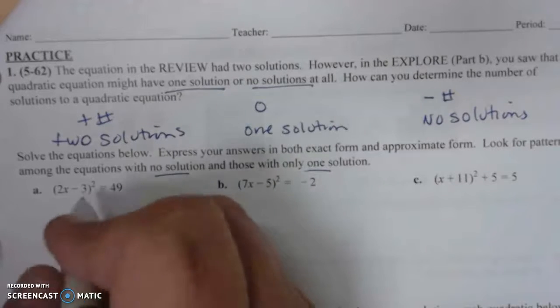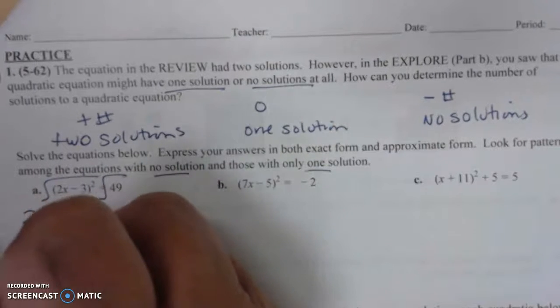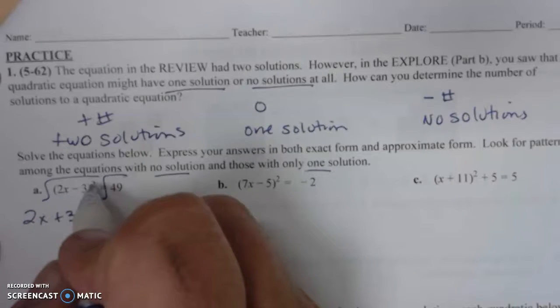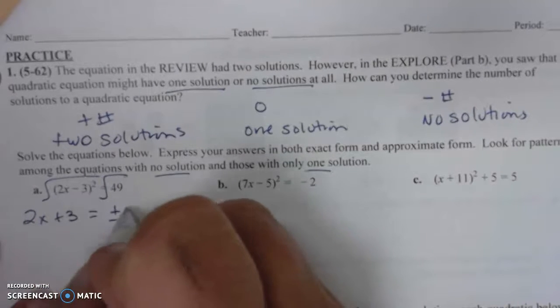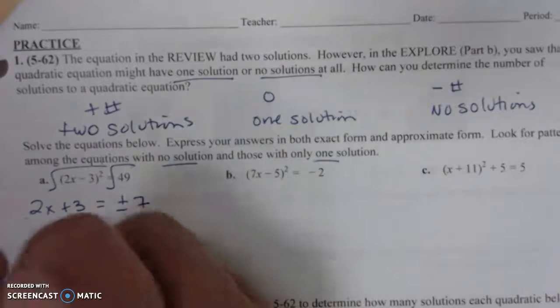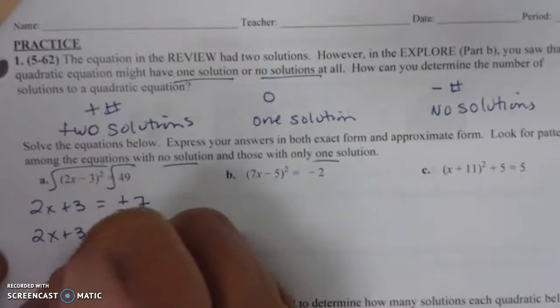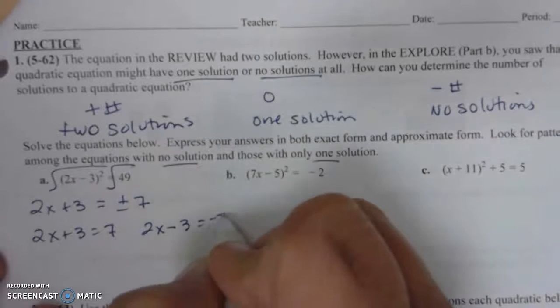So again, let's go through and take the square root. I'm going to have 2x plus 3. The square and the square root cancel each other out, equal plus or minus 7, because the square root of 49 is 7. 7 times 7 makes 49. So I'm going to get 2x plus 3 equals 7, and 2x plus 3 equals negative 7.